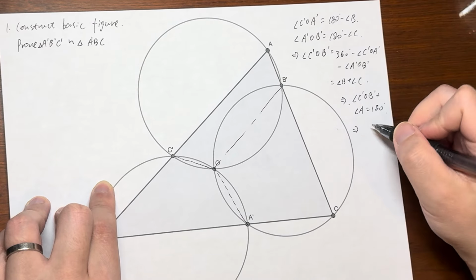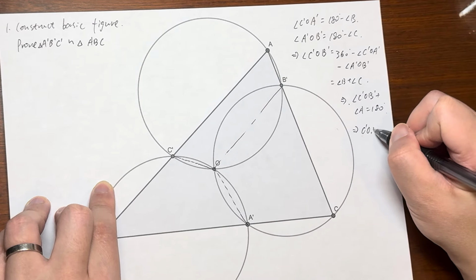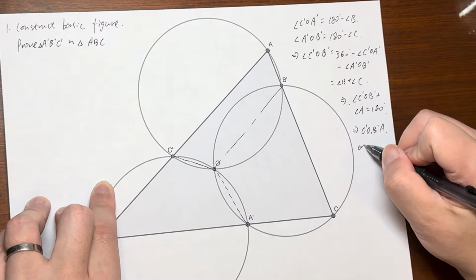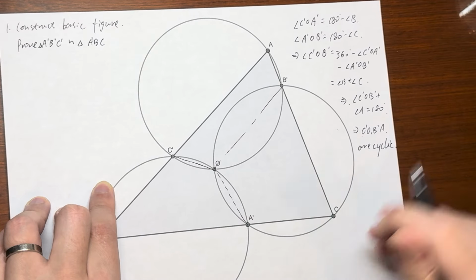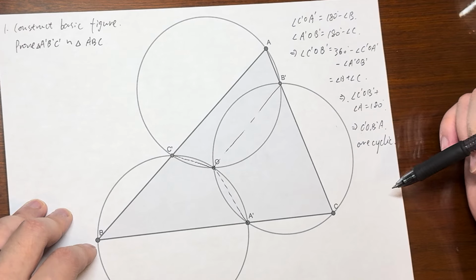So we know that C prime, O, B prime, A are cyclic. That's our first step.